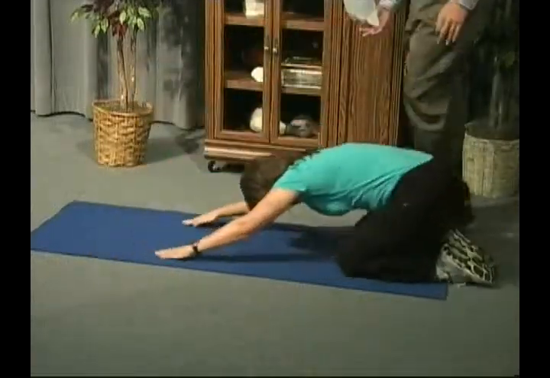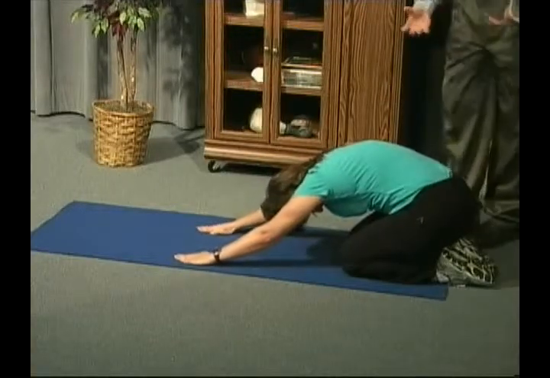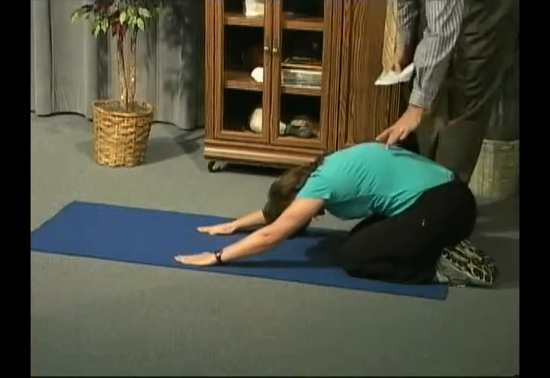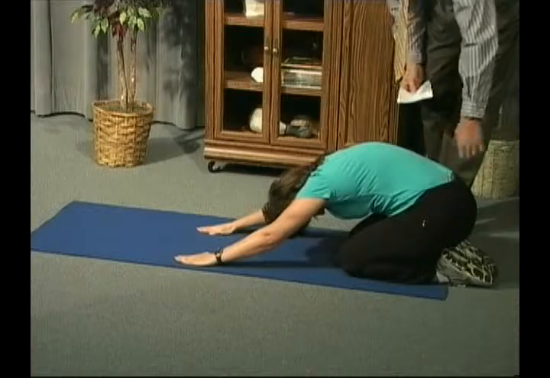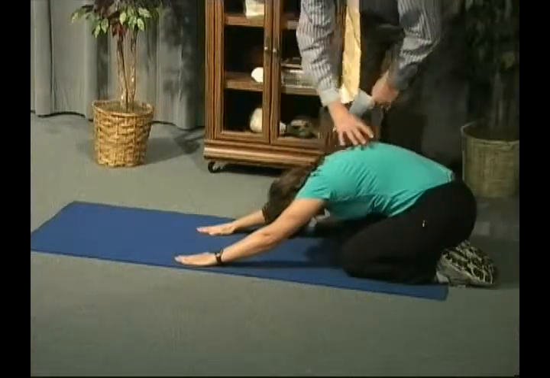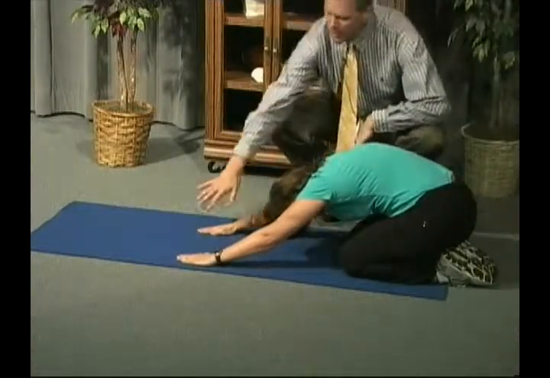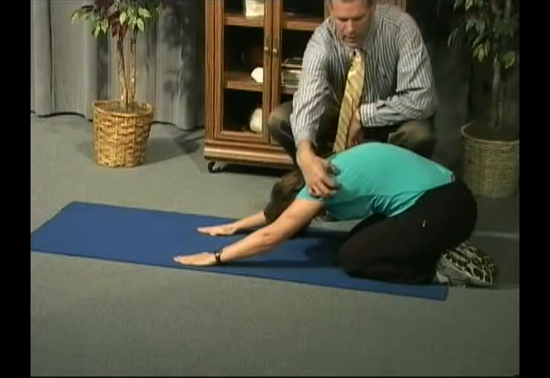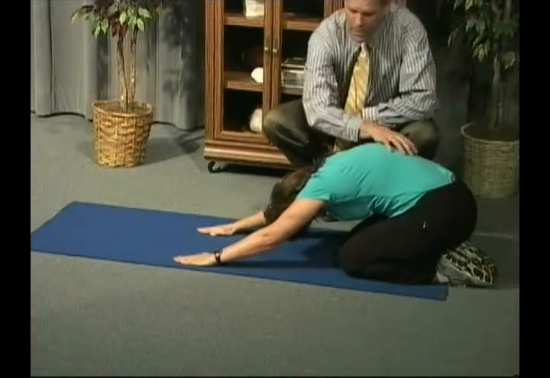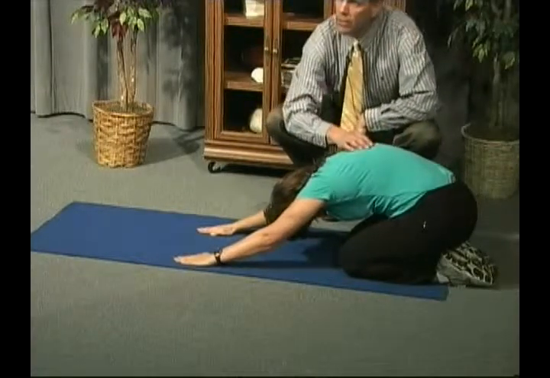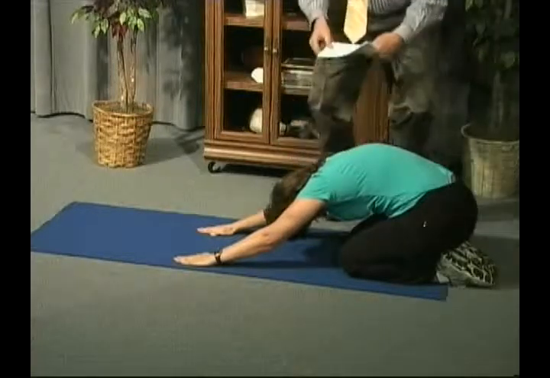Okay, and so this allows for a lengthening of these muscles up into here, as well as by having the shoulders engaged and down on the floor like this, you get a really nice stretch along the latissimus dorsi muscles and the superior erector muscles of the spine. Okay, from here we will go into the cat and camel.